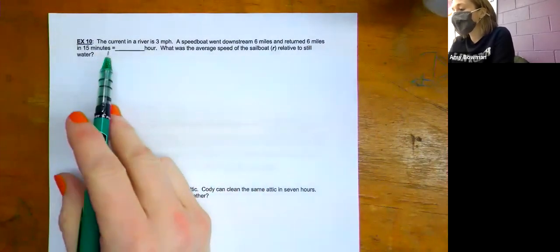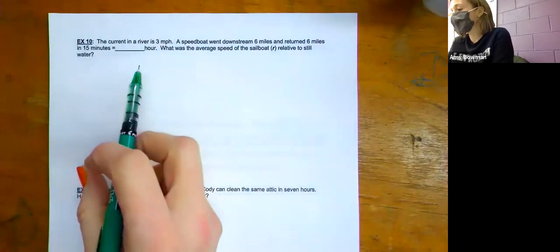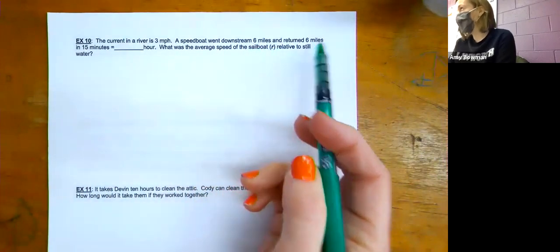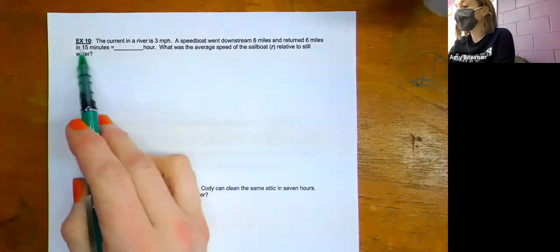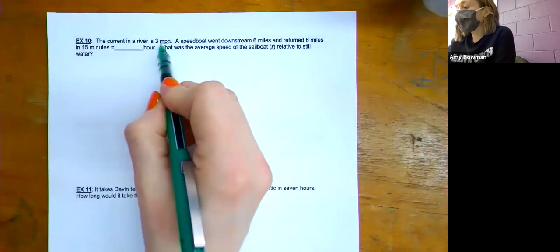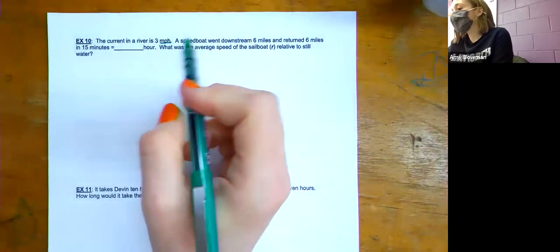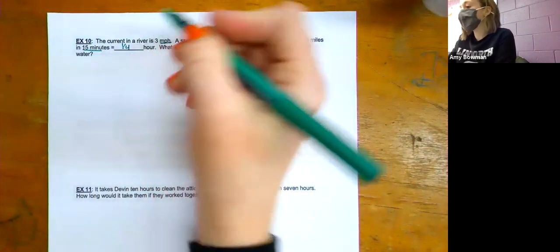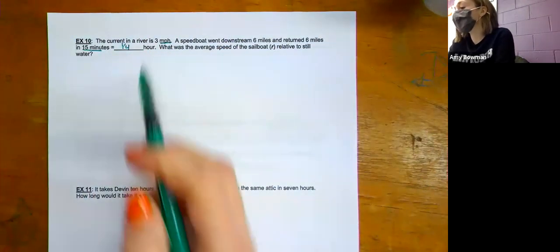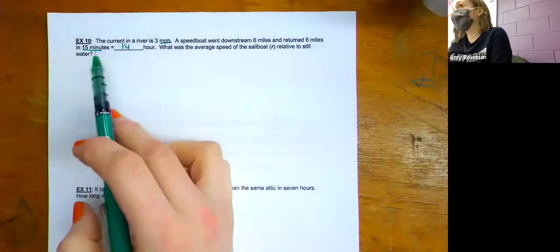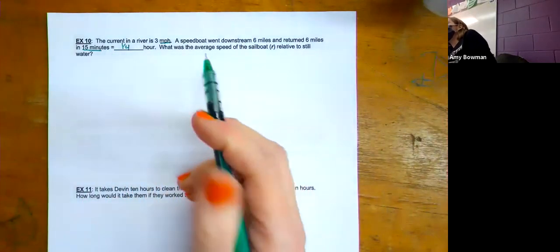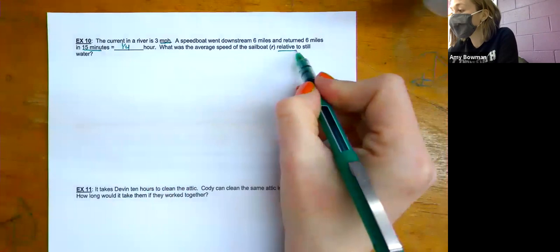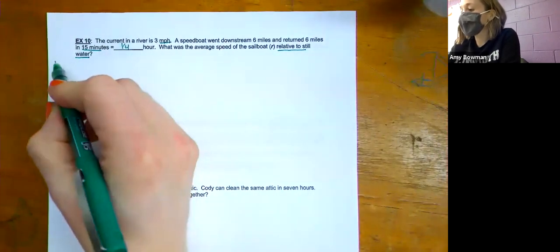So let's read the problem. The current in a river is 3 miles an hour. A speedboat went downstream 6 miles and then returned 6 miles. So it went down and back in 15 minutes, which, by the way, since we were given rate in miles per hour, we need to count time in hours. So right away, we should be thinking in hours instead of minutes. So we're going to fill in 1/4 of an hour instead of 15 minutes. What was the average speed of the speedboat relative to still water?